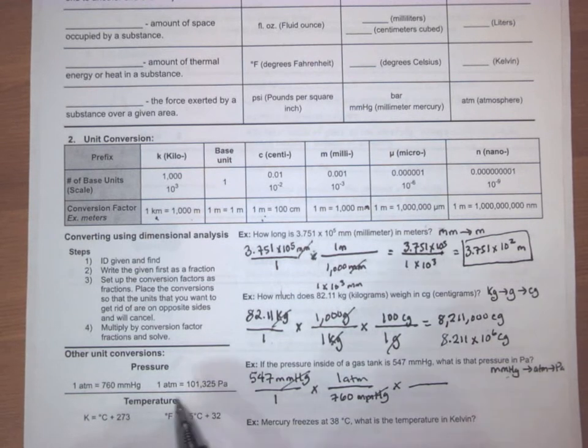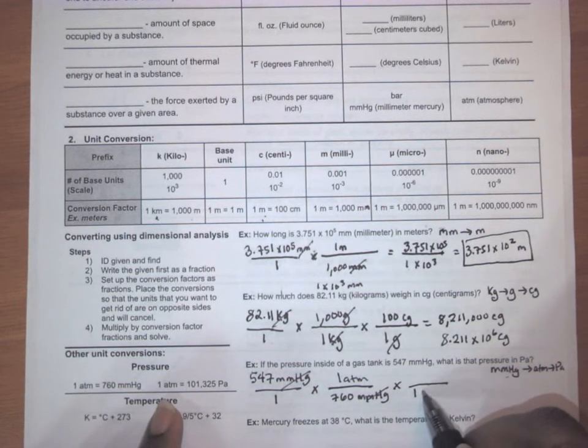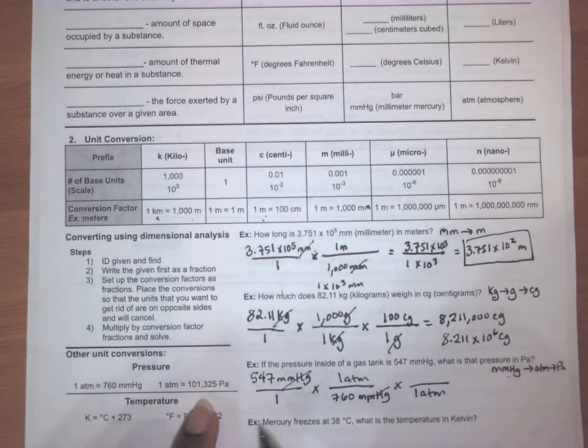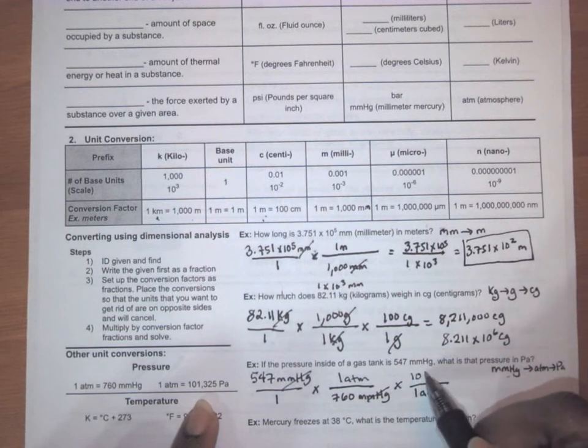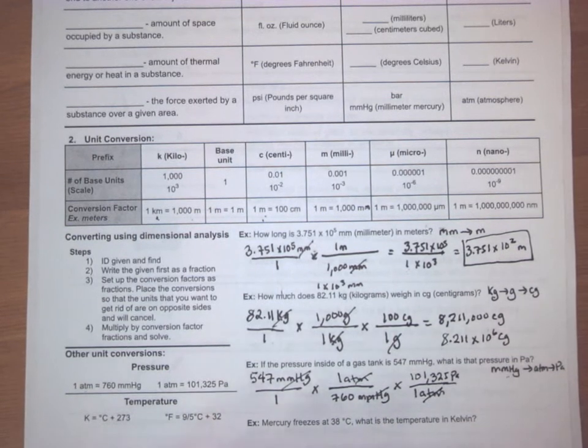The second fraction is going to come from the conversion of atmosphere to pascals. In this case now, I have atmospheres left. I want to get rid of that and convert it to pascals. So the 1 atmosphere in this relationship, my conversion factor, is going to go on the bottom, and then the 101,325 pascals goes on top. All right, you see my atmospheres cancel out. All right, so now I have my work done.